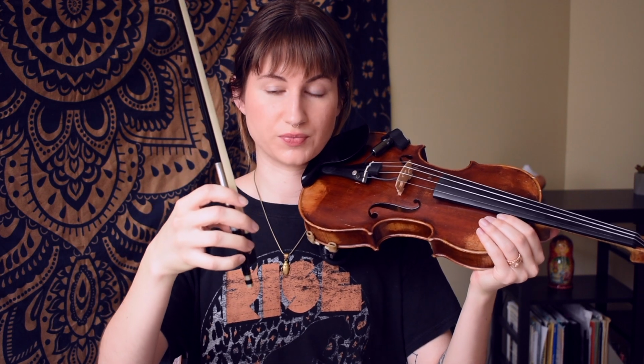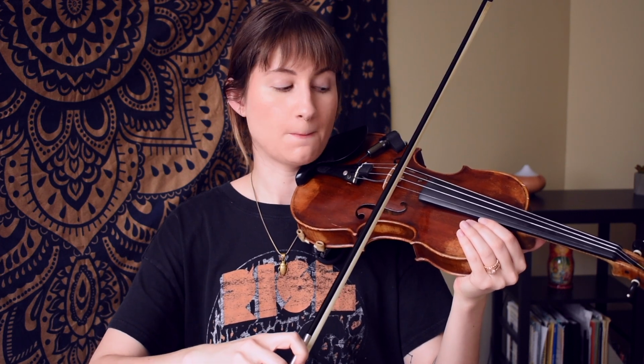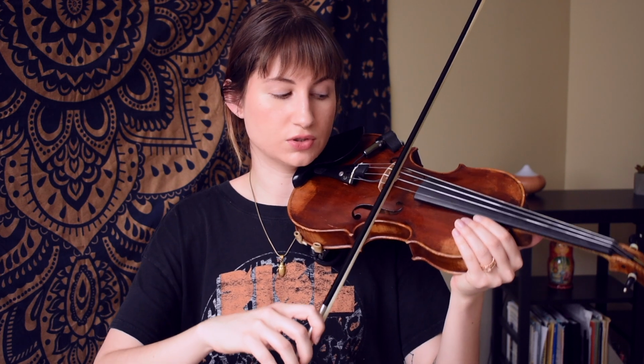So with martelé, we really take advantage of the index finger, okay? So we're going to be using the index finger to just lean into the string to give it that initial little bite to the note, and then we quickly release, okay? So again, we're still keeping the bow on the string as we did for staccato. We're still maintaining contact with the string the entire time. However, we're just releasing the pressure of the index finger.